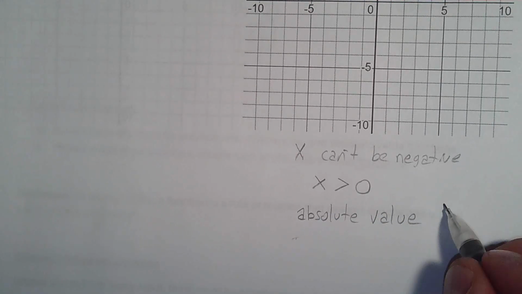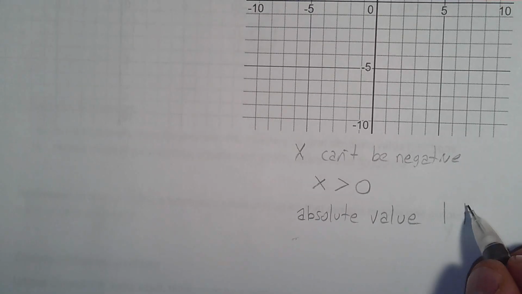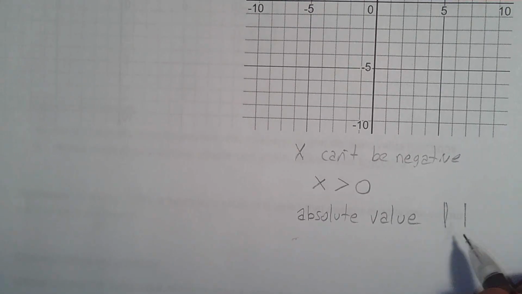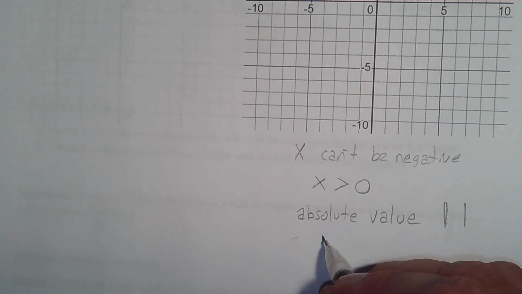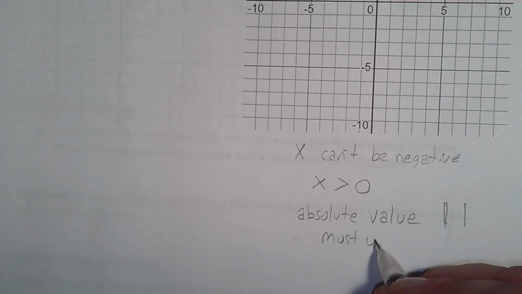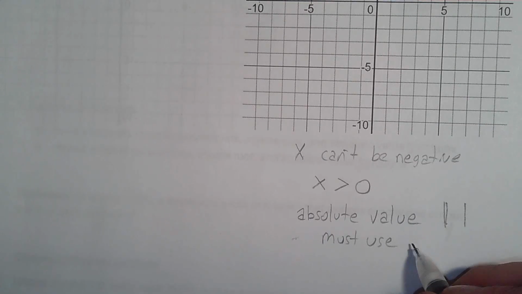An absolute value is two vertical lines. They act like parentheses. That's one thing that they do. But they make sure that whatever's in here, you must use it as a positive value.